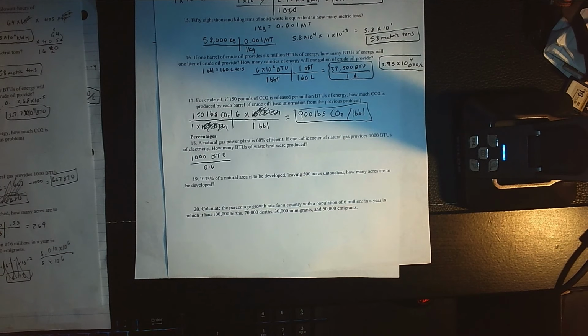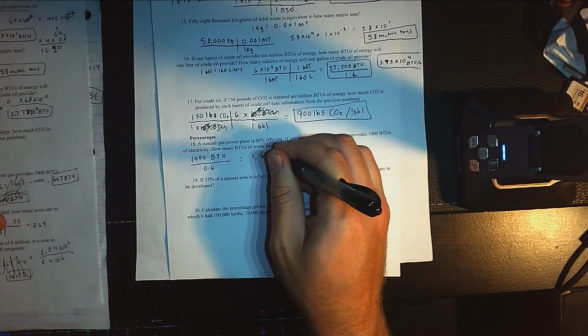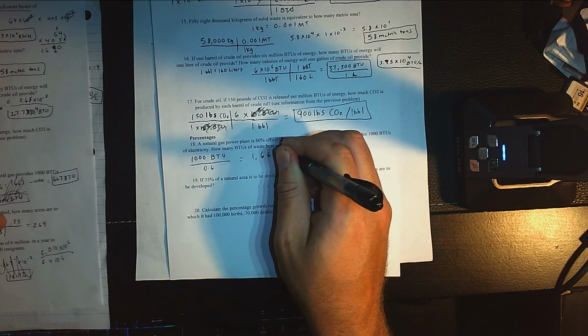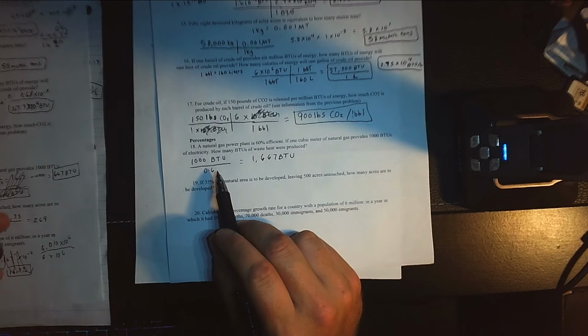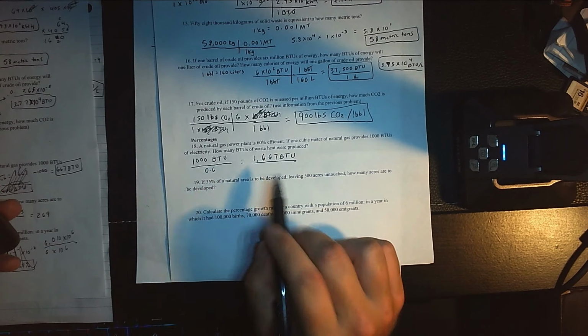If we pull out our trusty, rusty, dusty calculator, 1,000 divided by 0.6 equals 1,667 BTUs. Percents don't get a unit. It's the only one that doesn't get a unit. So this is our 100% of our energy.